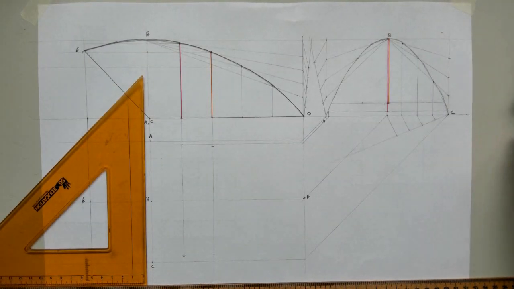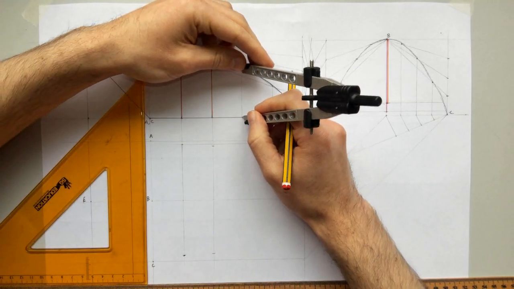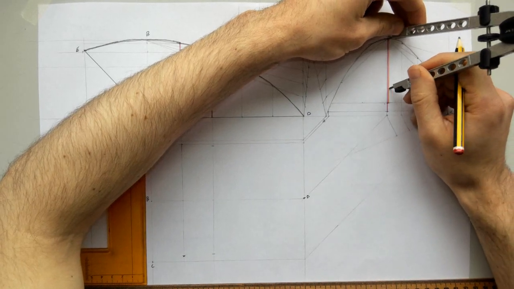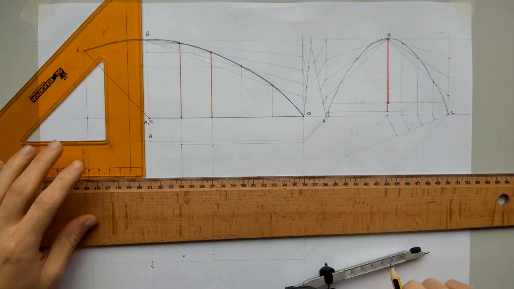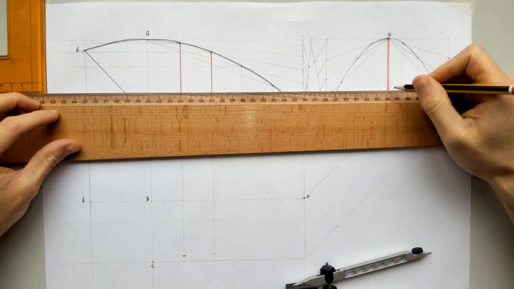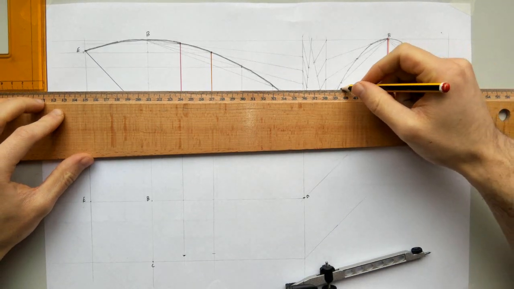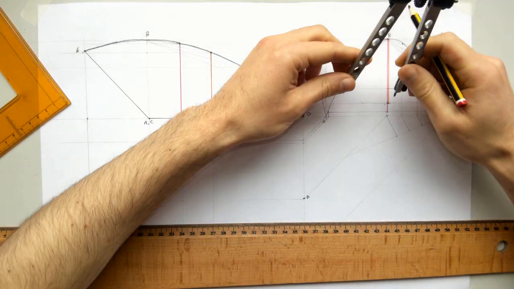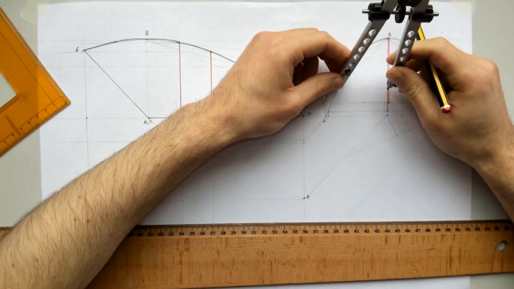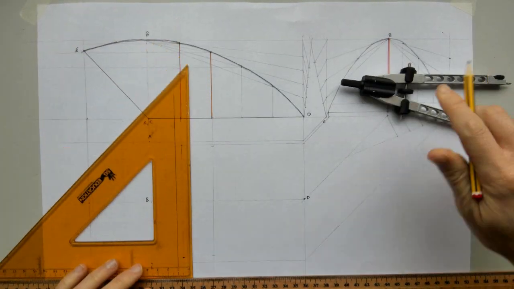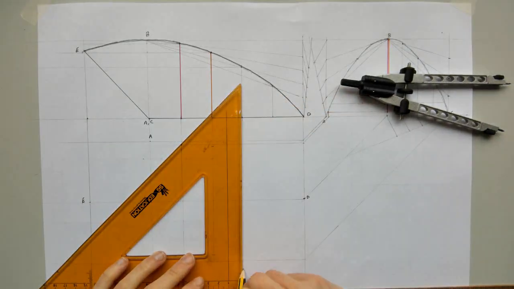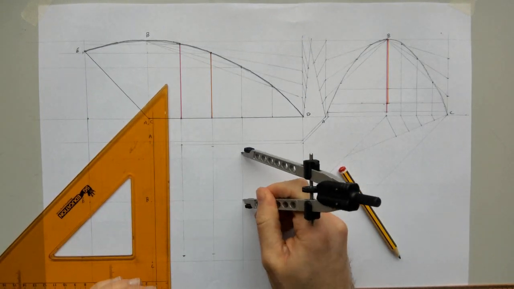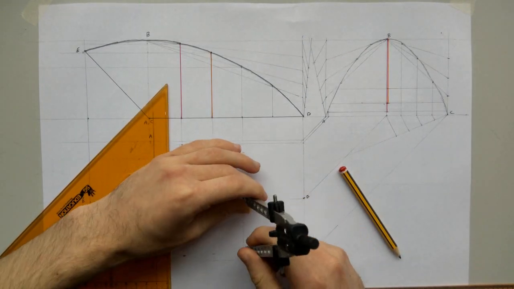I'm going to take my heights, mark them from the top, take my widths, and mark them each side once again.